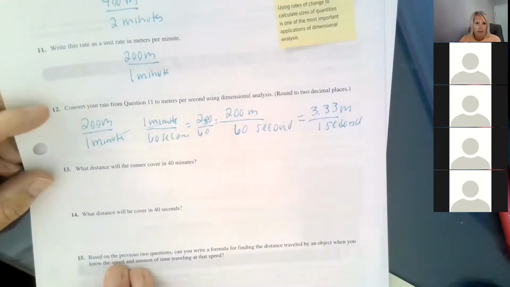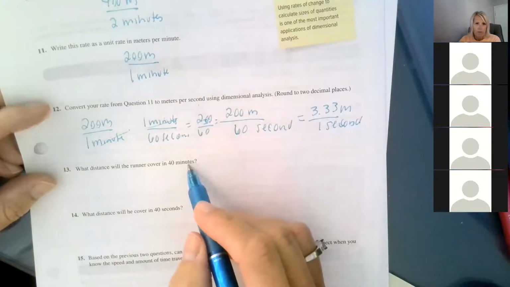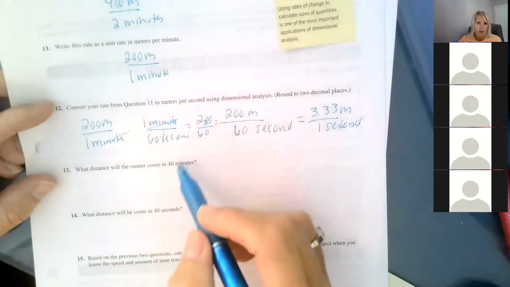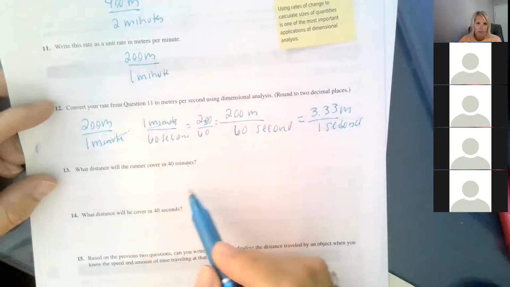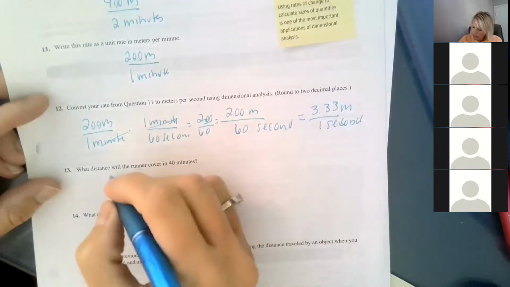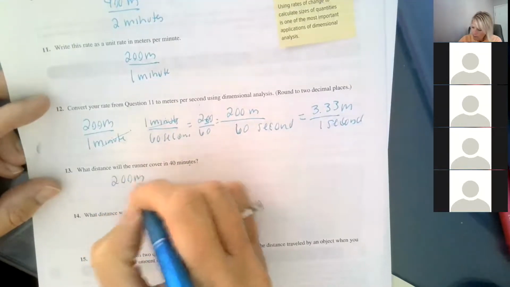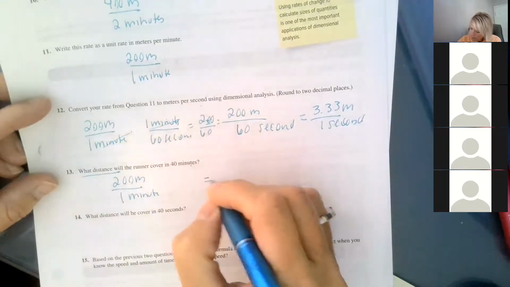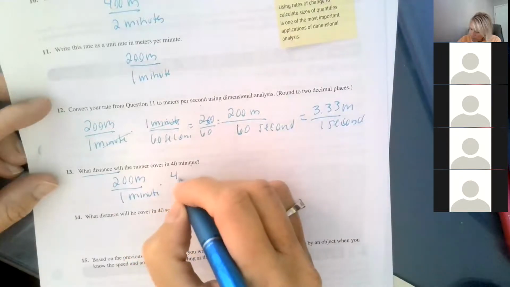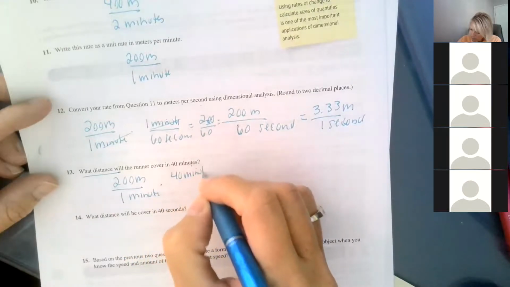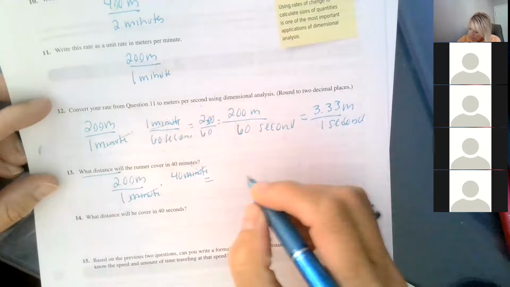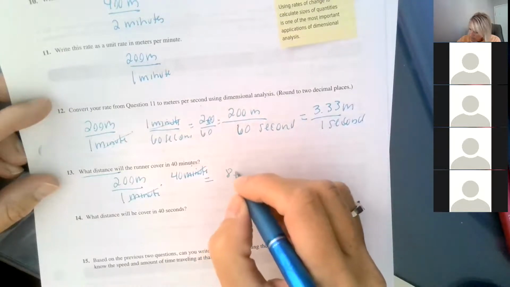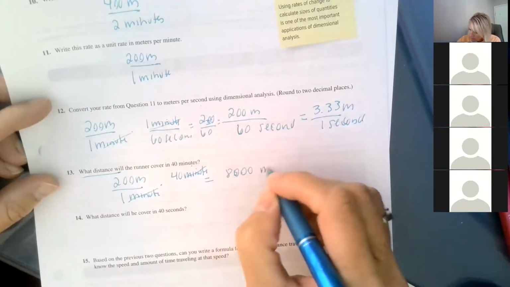So it says, what distance will the runner cover in 40 minutes? So we have to make sure we're going back to minutes. So we're going to use the unit rate of minutes to build up to 40 minutes. So 200 meters in 1 minute. And it says what distance? So we just want meters, so we can multiply by the 40 minutes. So my minutes cancel and I get 8,000 meters.